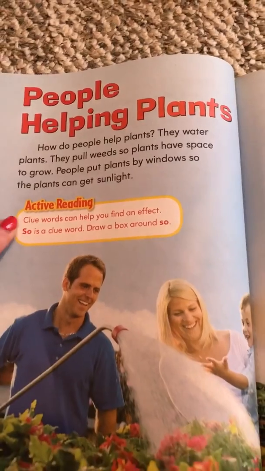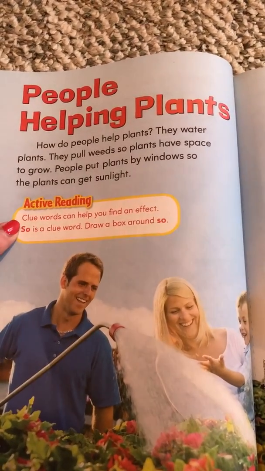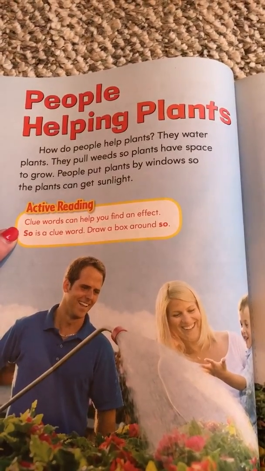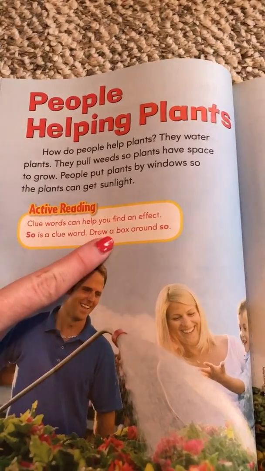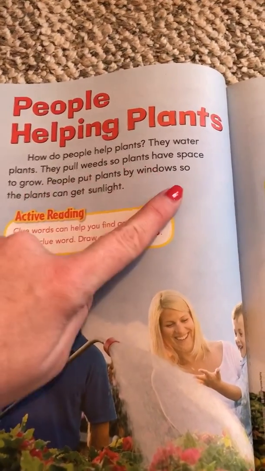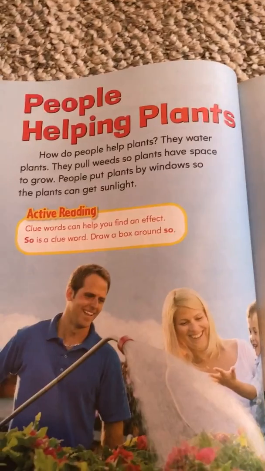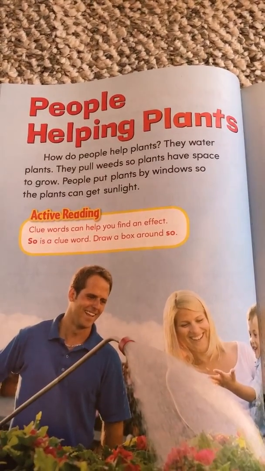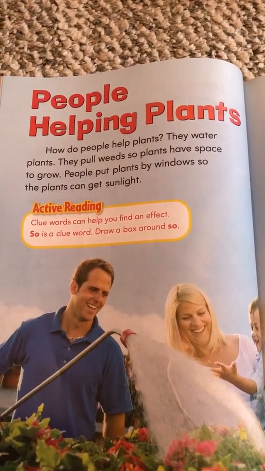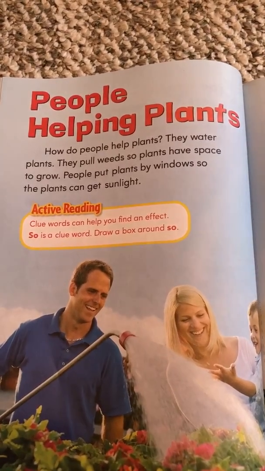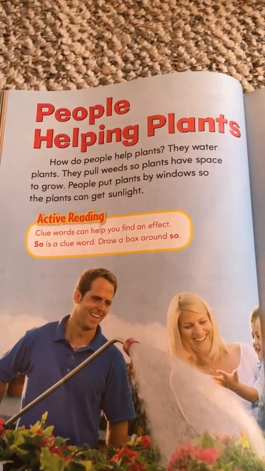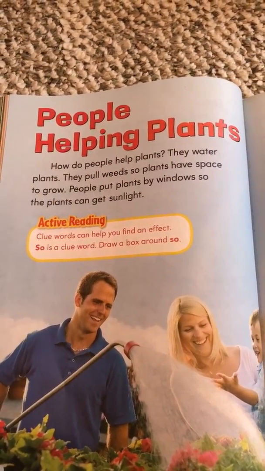Right here it says active reading. Clue words can help you find an effect. So is a clue word. Draw a box around so. I'm just going to point to it. There's so. So it says people put plants by windows so that plants can get sunlight. That word so is a clue to help you find out why people put plants by windows.